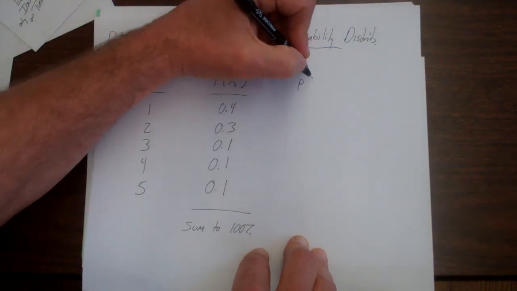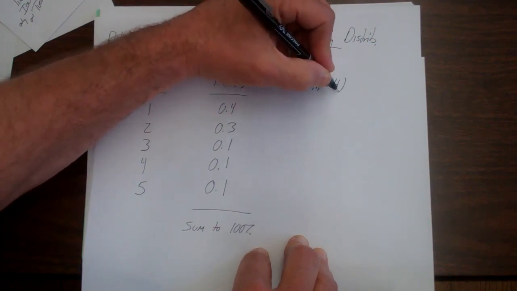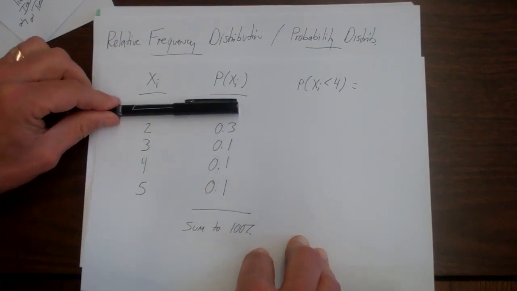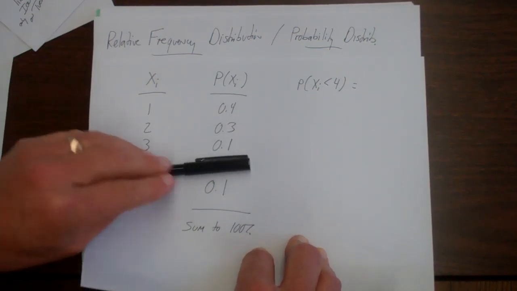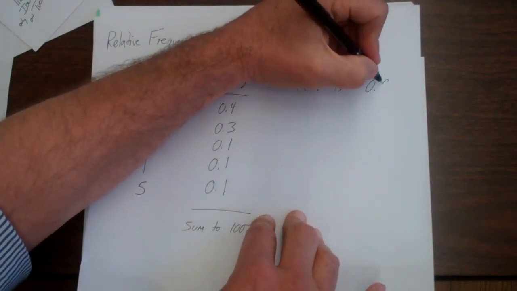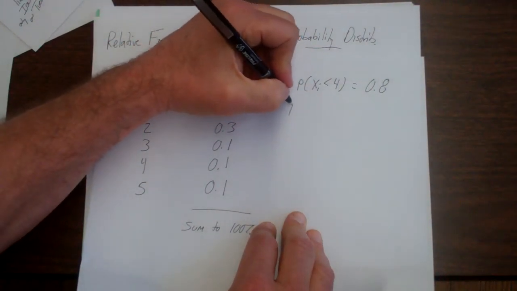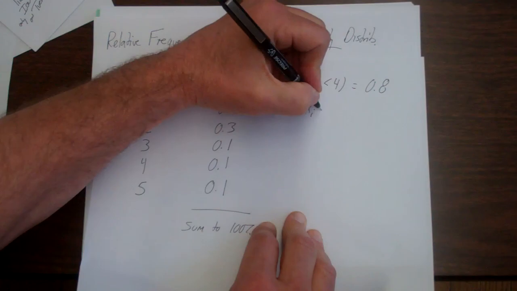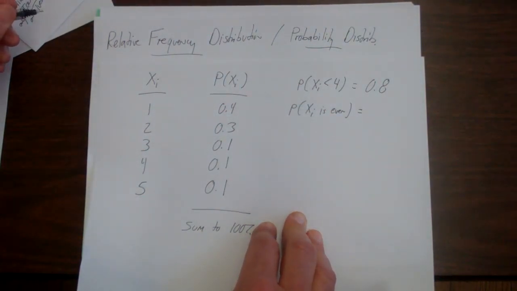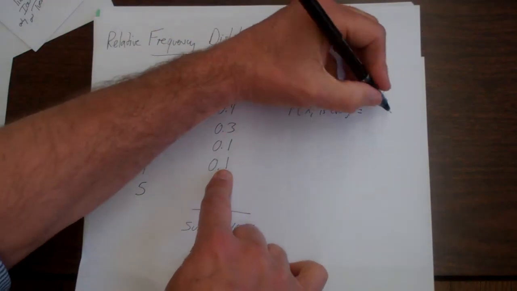Then what you could do is find the probability, for example, that xi is less than 4. Less than 4 would mean 1, 2, or 3, which add up to 0.8. The probability that xi is even: xi is even for 2 and 4, so that's 0.3 and 0.1, so that's 0.4.